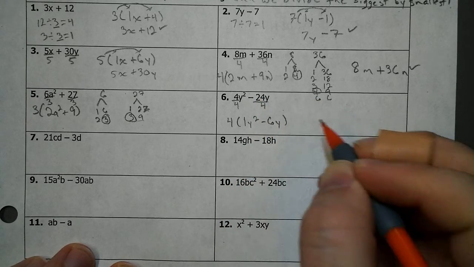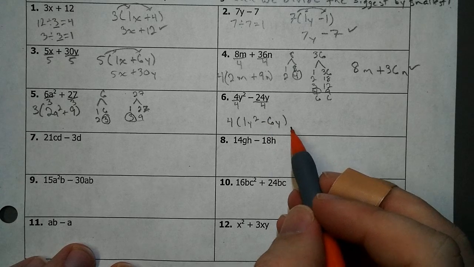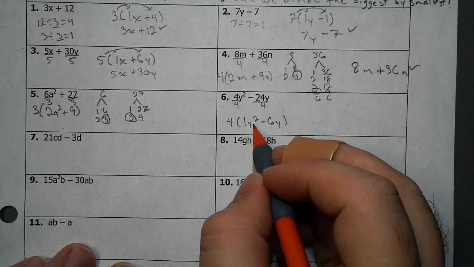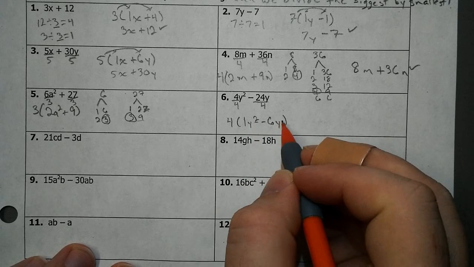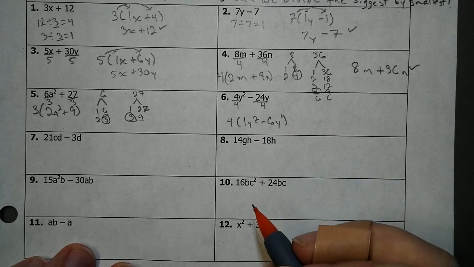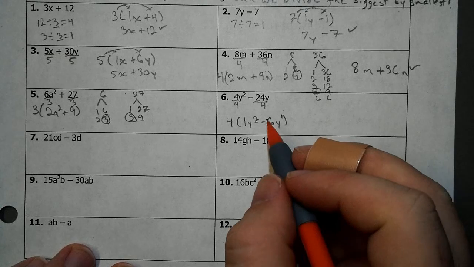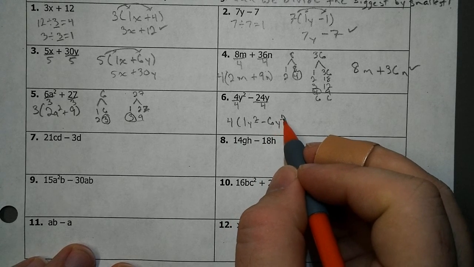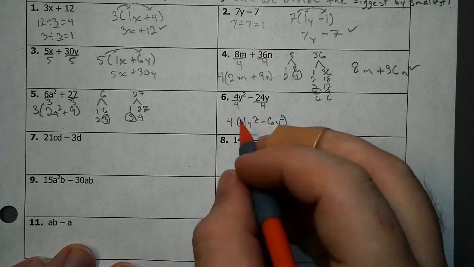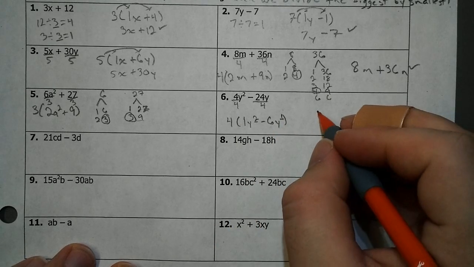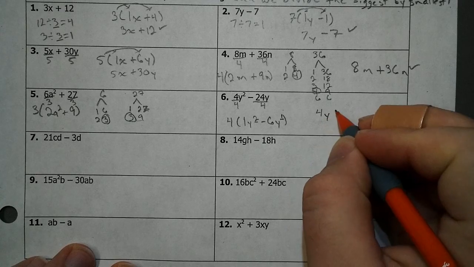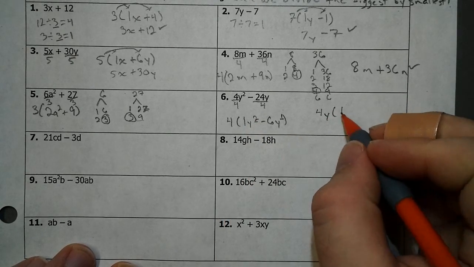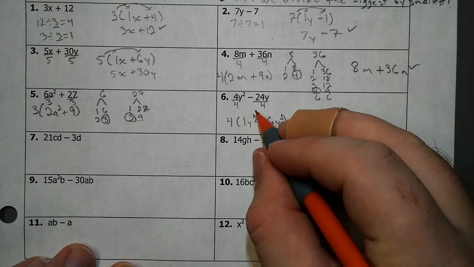And 24 divided by 4 is 6, 6y. Now, both of these do have a y. So I can divide out one more value. I can divide out that y. Now, this has 2. This just has 1, and they've got to be in common with everything. So all I can divide out is the largest number they both have, which is just that 1y. So I'm going to pull y to the outside, 4y, now parentheses. When I take out 1y there, I just have 1 left over, right? 2 minus 1 is 1.